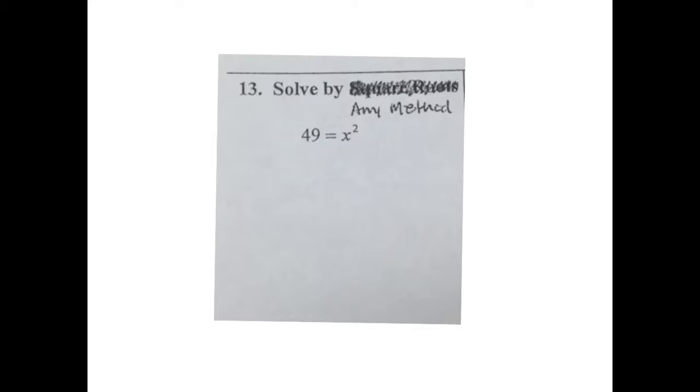Alright, so we learned how to do this by the calculator, but because I don't have a calculator available to use, I'm going to use factoring on this one because it can be factored relatively easily. To do that, we need to move the 49 over, so that becomes minus 49. This is one of those special situations where this is a square and this is a square, so we square root both parts.